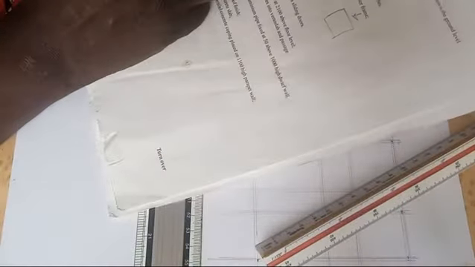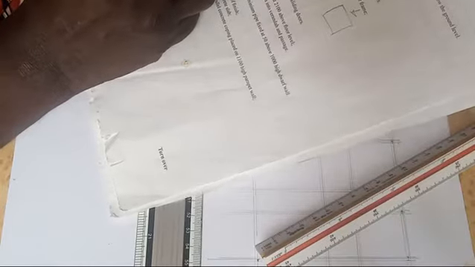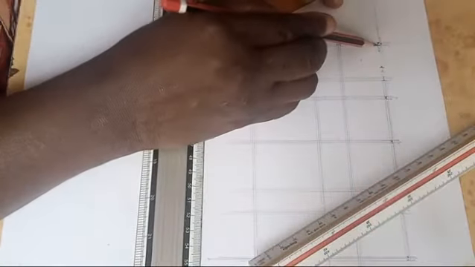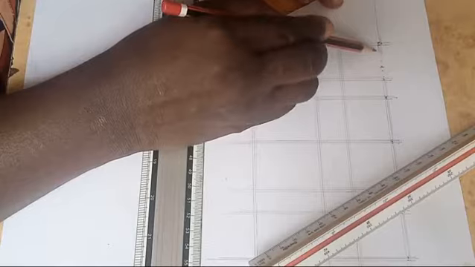Now, according to the question, the window here is W, and the width of W is 1800, but the space that we have left here is not up to 1800.